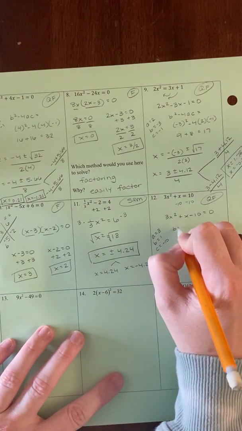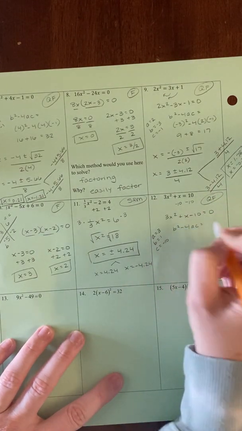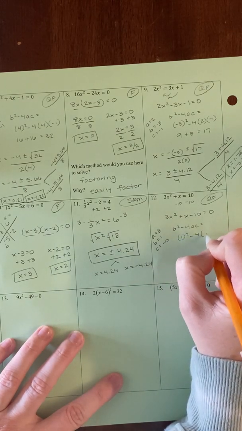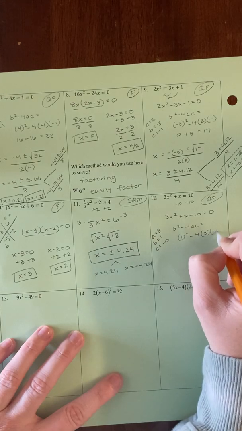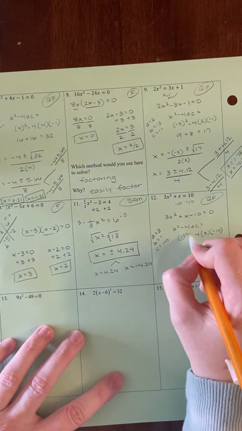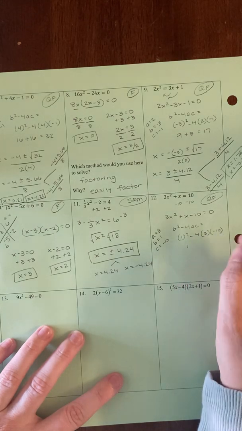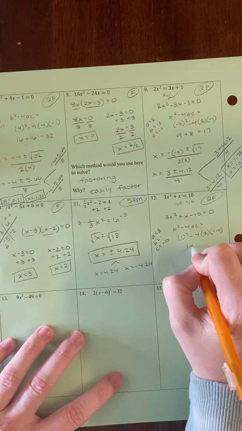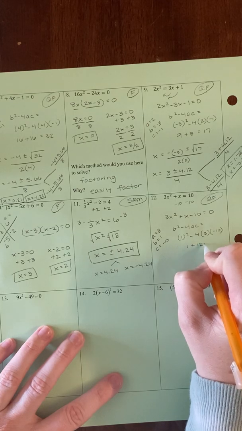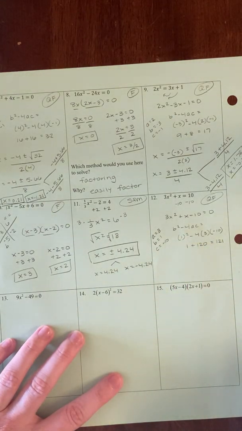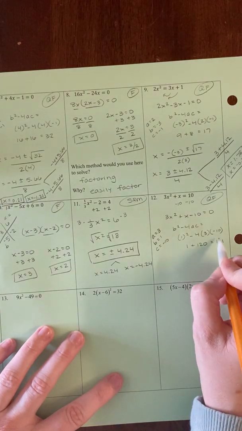So first I'm going to find the discriminant. b squared minus 4ac would be 1 squared minus 4 times a times c. 1 squared is 1. Negative 4 times 3 is negative 12 times negative 10 would be positive 120, which would be 121. This is a perfect square.